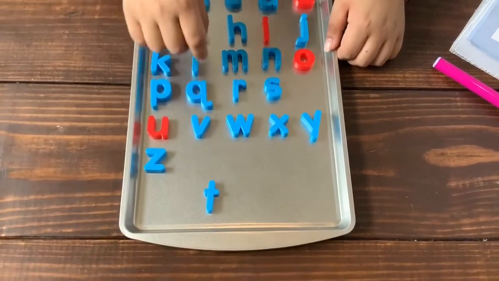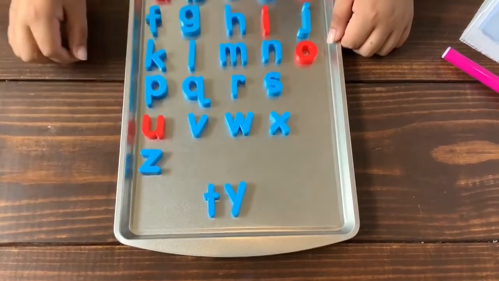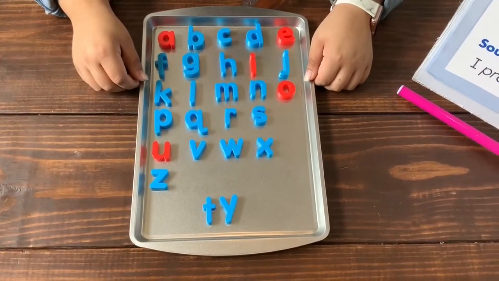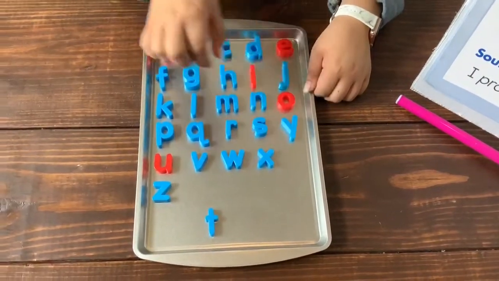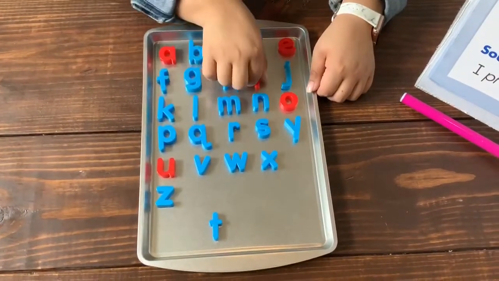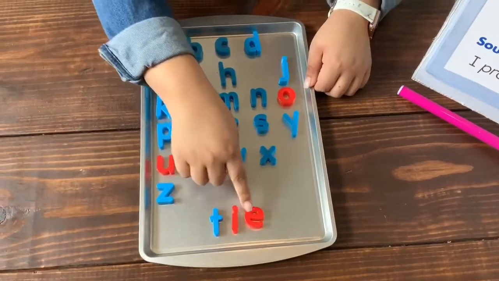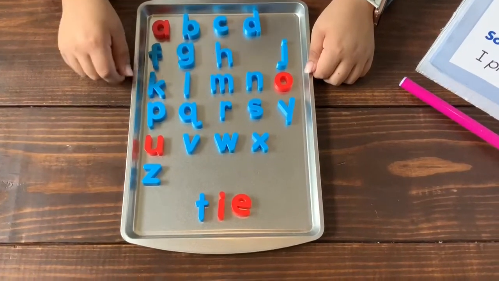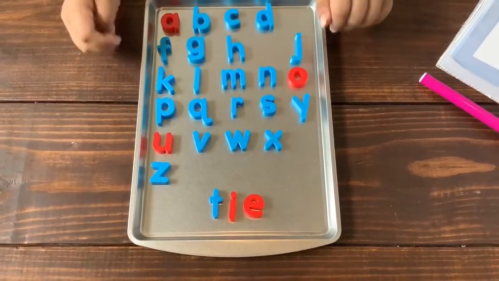T. Let's try the Y. T, I. It makes the I sound, but does that look correct? Not quite. So let's try our IE. T, I. Does that look better? Yes. So, this is another way that you can build words at home.